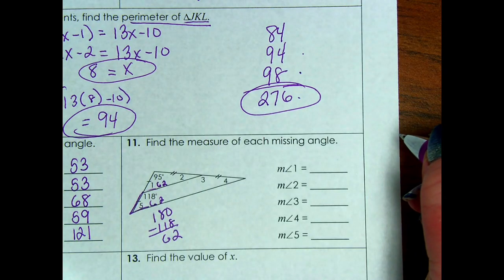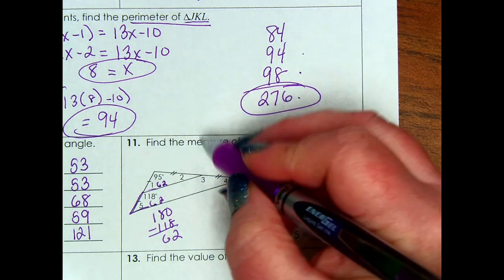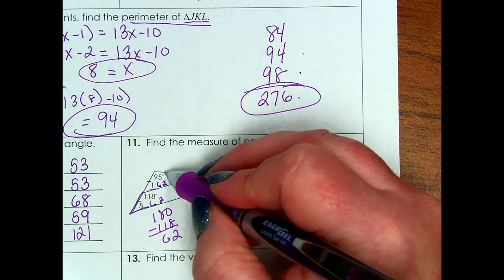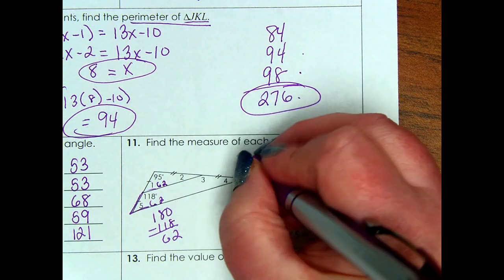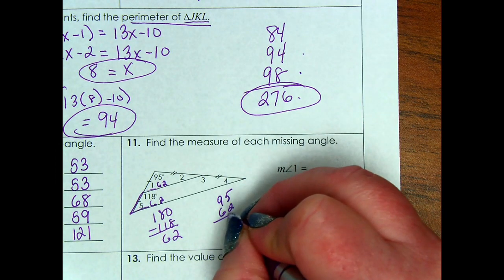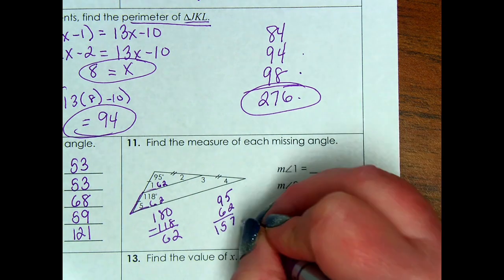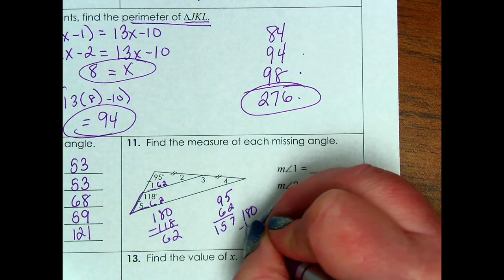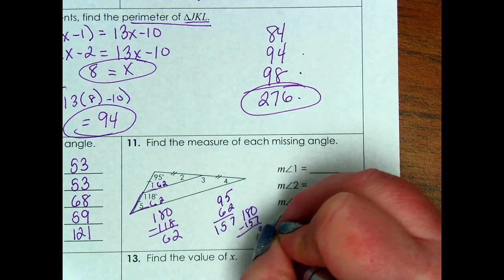I can't find 3 and 4 yet, so I'm going to find angle 2. I'm going to take 95 plus 62, and then I'm going to subtract that from 180, and I get 23 degrees.